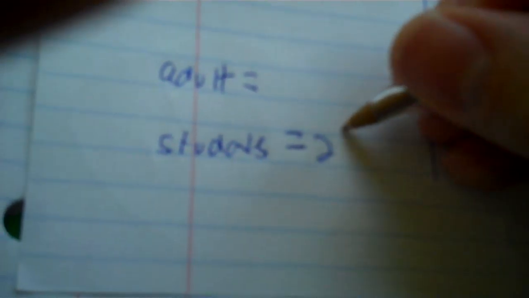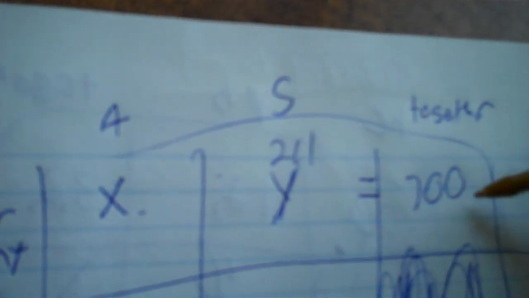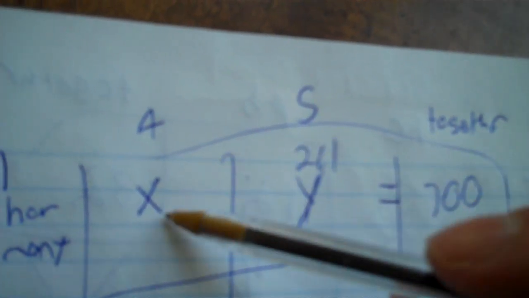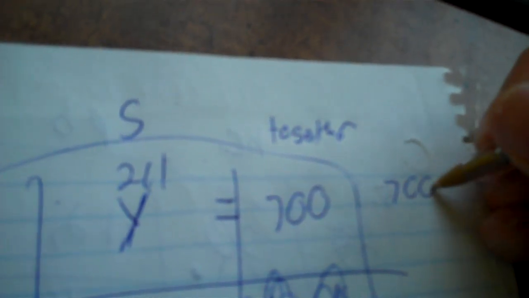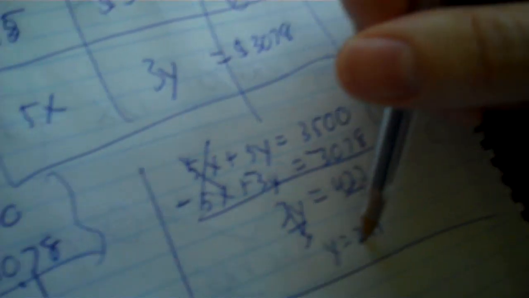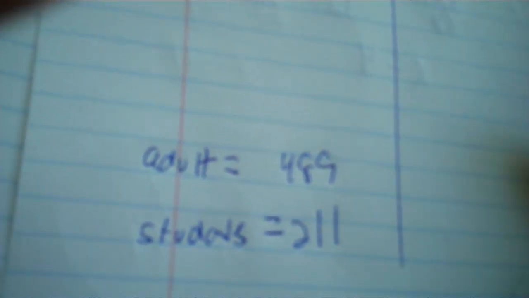Okay, so you have 211 students. Now, if you think about it, if you know that you have 211 students, and you know how many there are altogether, you can find the adults by just subtracting. You wouldn't really, you could put that in, but you're kind of wasting time. That's 489. So 489 adults.